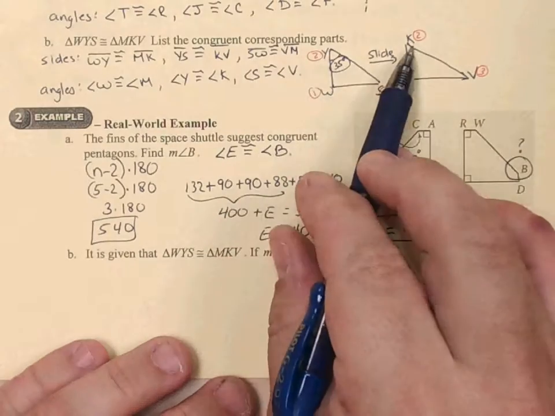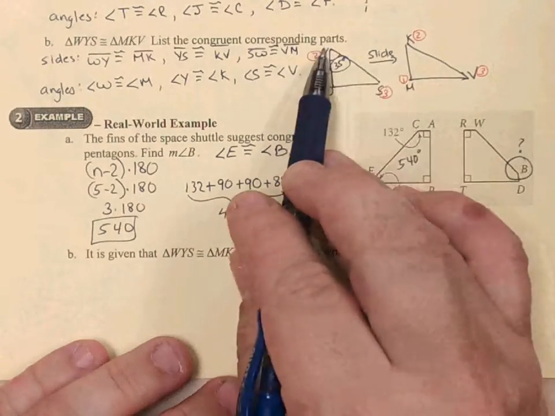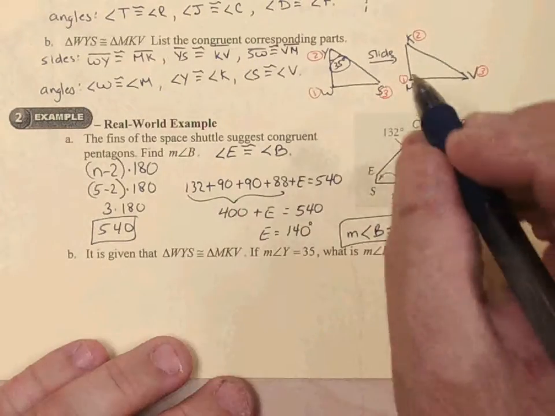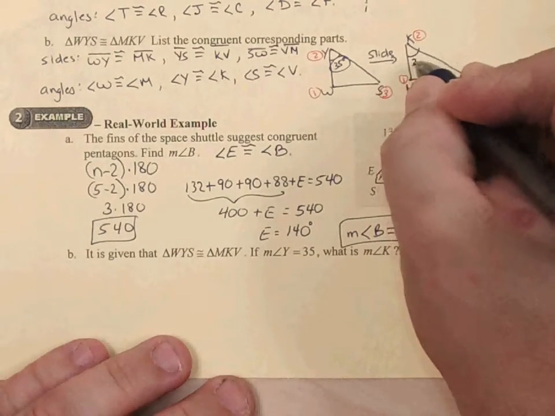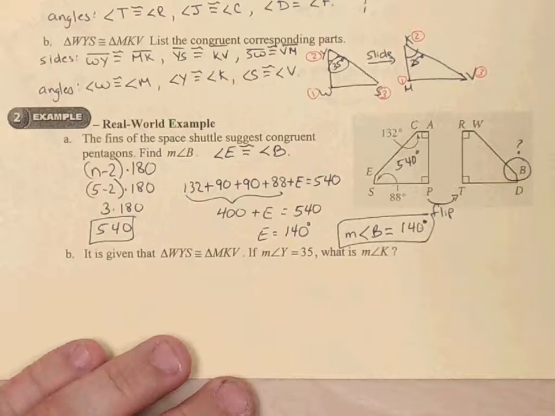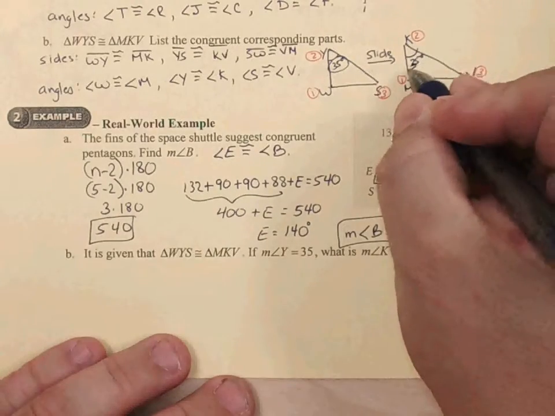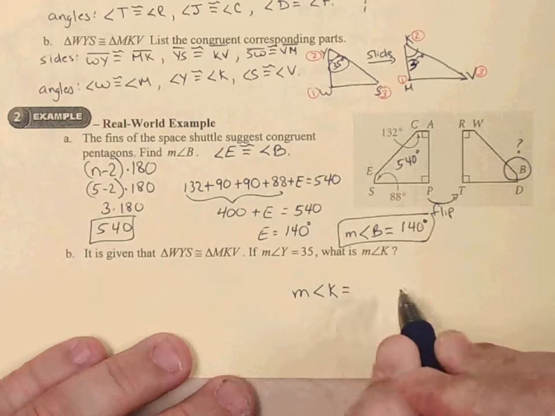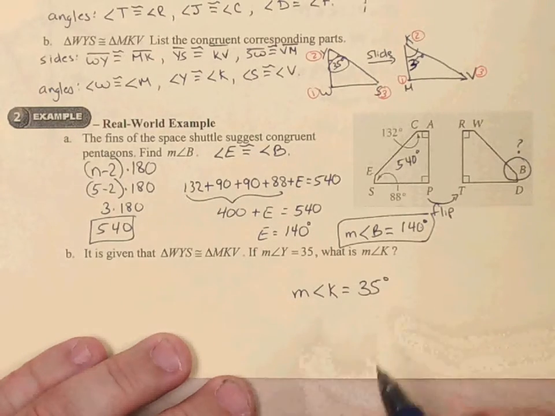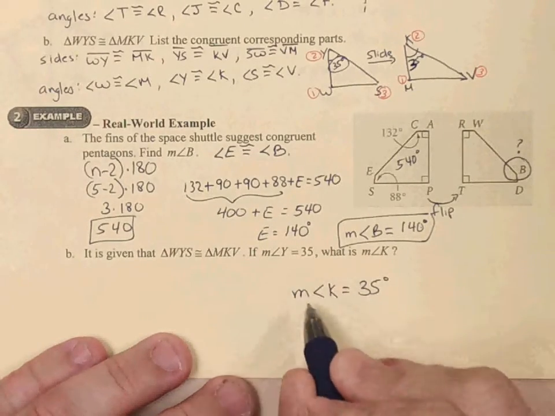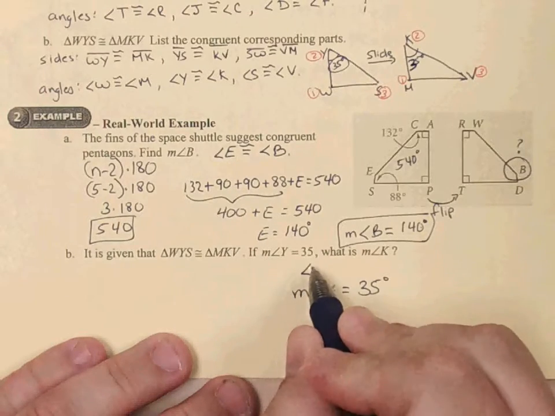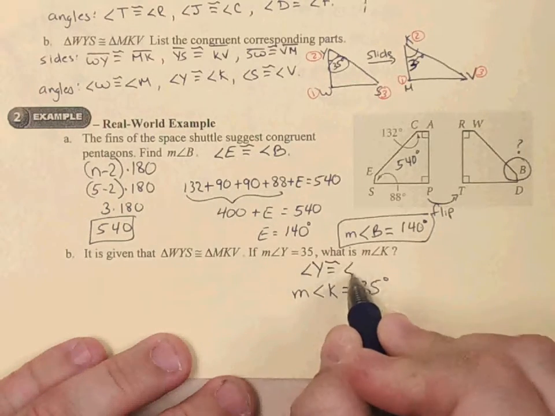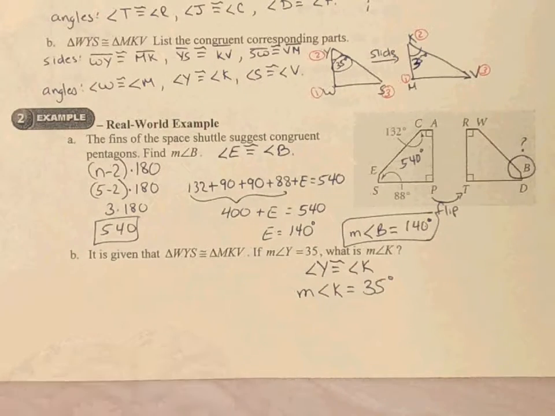Well, Y and K are corresponding to each other, so therefore they must be congruent to each other, so that also should be 35. So the measure of angle K is equal to 35 degrees because Y is congruent to K.